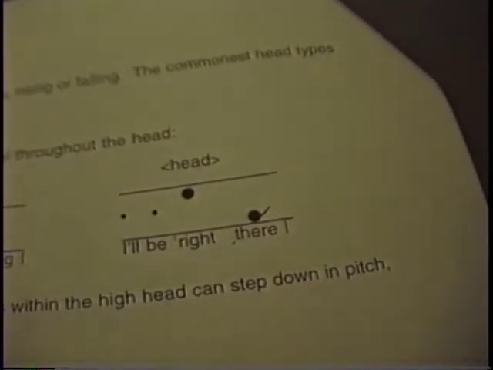Now, of course, heads can be as short as a single syllable. So if it's a single syllable head, then that particular head is simply marked by high pitch. The next example shows, I'll be right there, that's it. So all you have to do is jump up, hit a high note on the right, and then get to your nucleus. I'll be right there. You don't have to worry about sustaining a level pitch because it's just the one syllable there. Okay, so that's the basic high head.